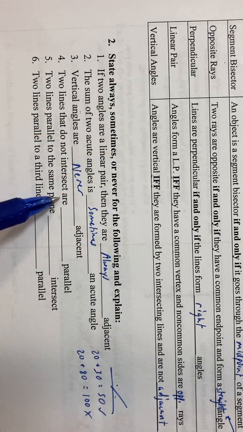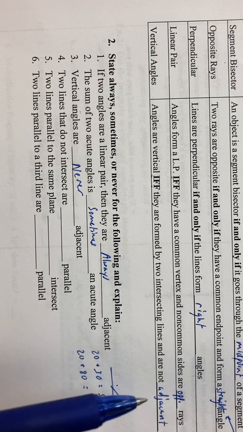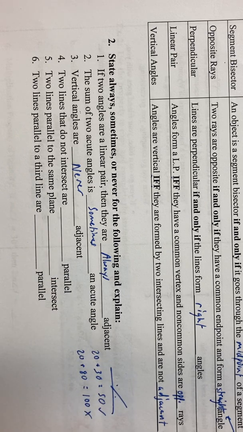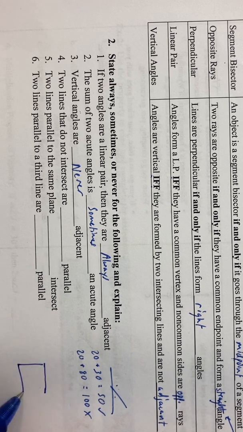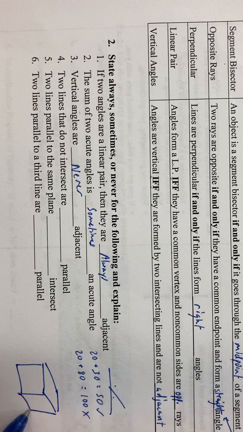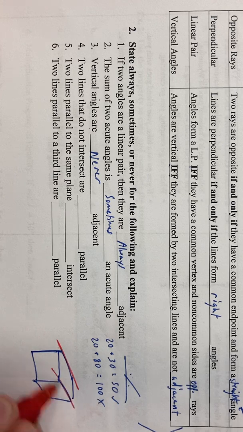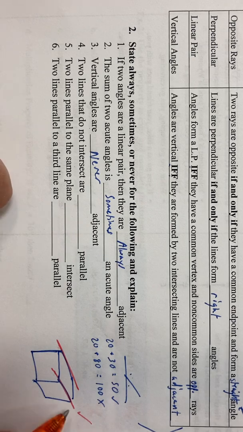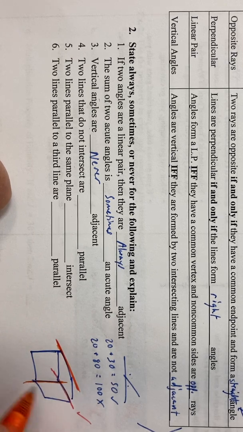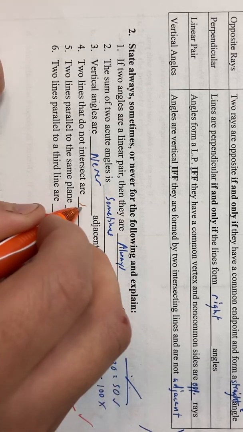Two lines that do not intersect are parallel. Two lines that do not intersect. This is a tricky one. I got to bring in a third dimension here. Okay, this is a cube looking thing. These lines do not intersect, and they are parallel. That line and this line do not intersect, but they are not parallel. That is actually sometimes.